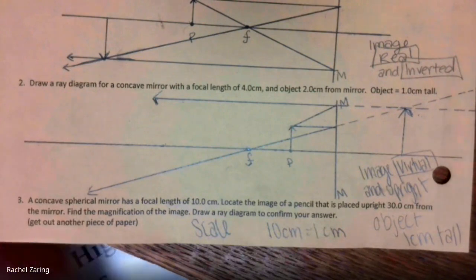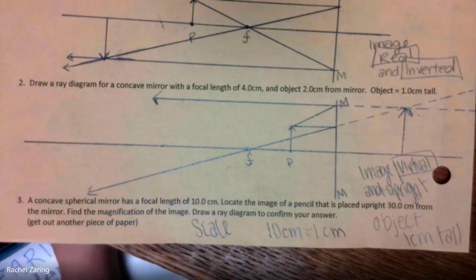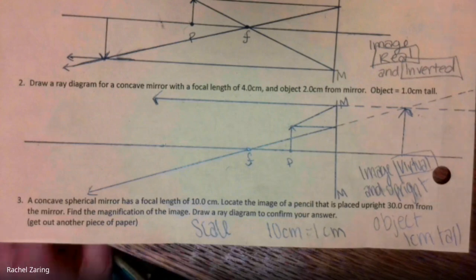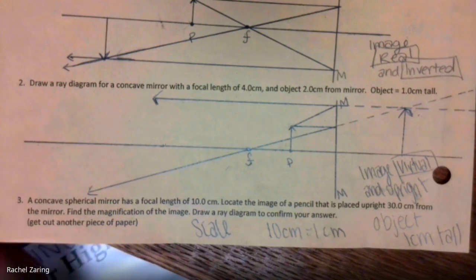So at this point in time, will you please pause the video and we'll come back in approximately 10 to 15 minutes when everyone has had a chance to do this. You can press play and see the answer.